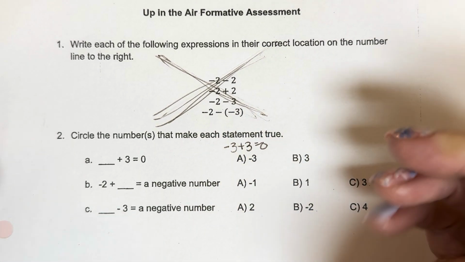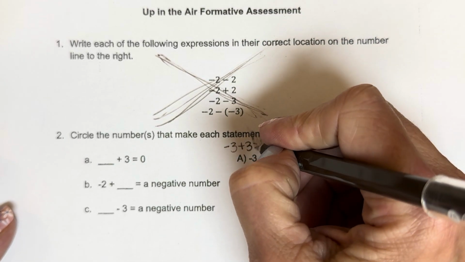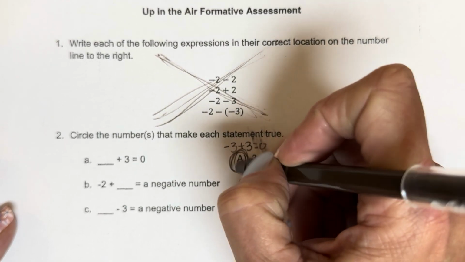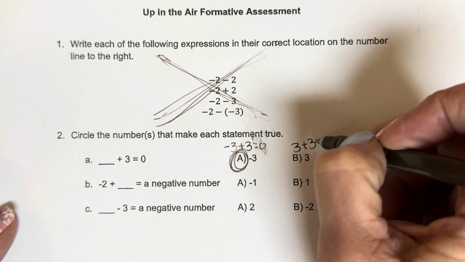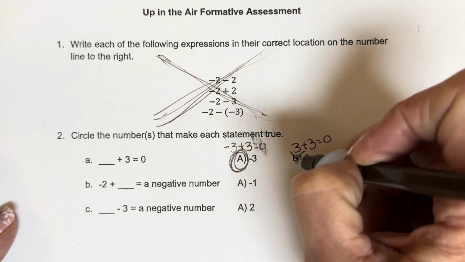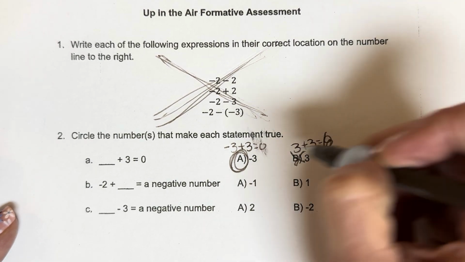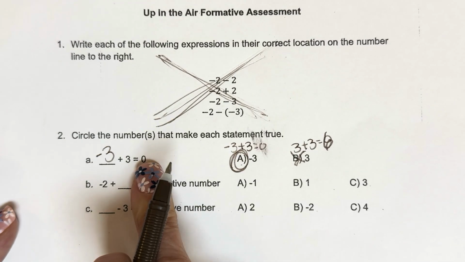Does it? -3 plus 3, does that equal 0? It does. And 3 plus 3 equals 0? No, it doesn't. 3 plus 3 equals 6. So it's A. -3 right here.